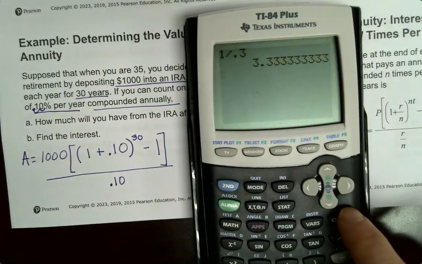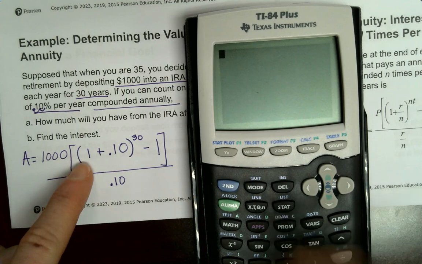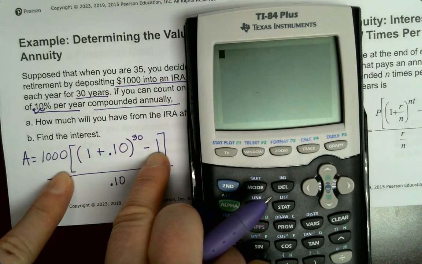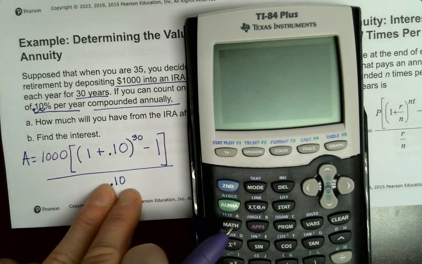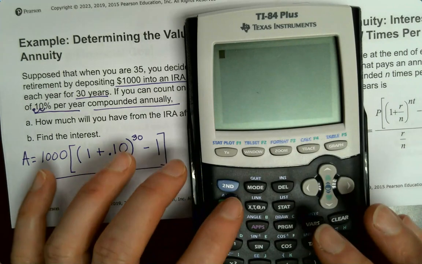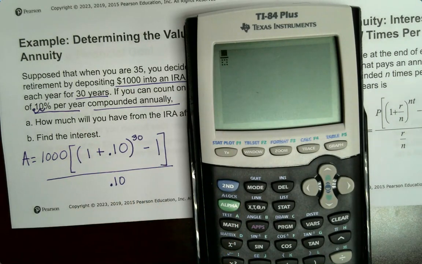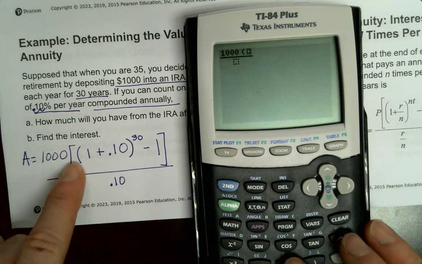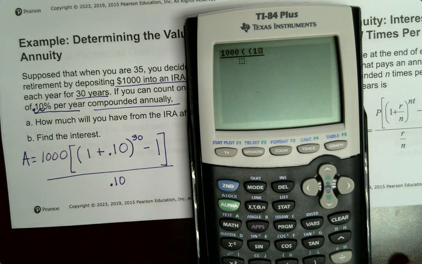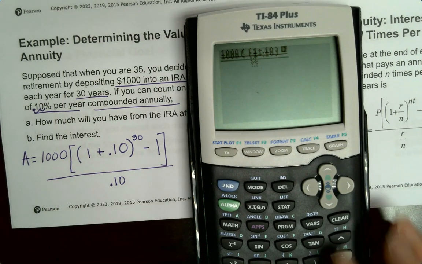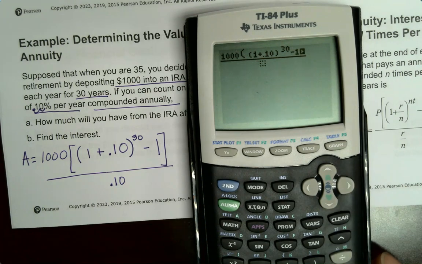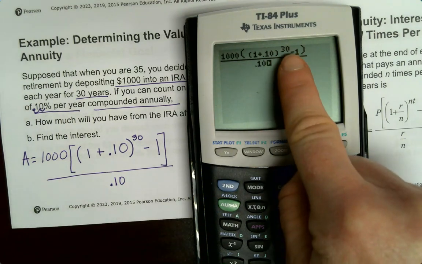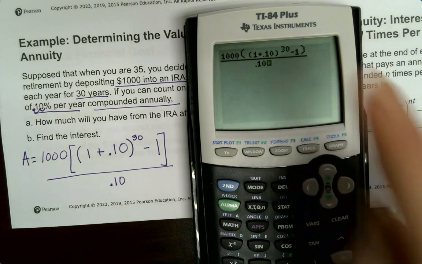If you don't have a calculator like this one, you might need to do things individually. So you might need to do this and then multiply by 1,000 and then divide by 0.10. But since I have this calculator, I'm going to use the fraction function. I'm going to use parentheses instead of brackets. So it's kind of like a double parentheses there. Close parentheses and then divide by the rate. Make sure after you use the exponent, you arrow to the right so you can get down from that.